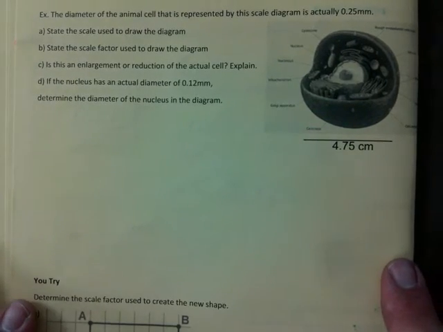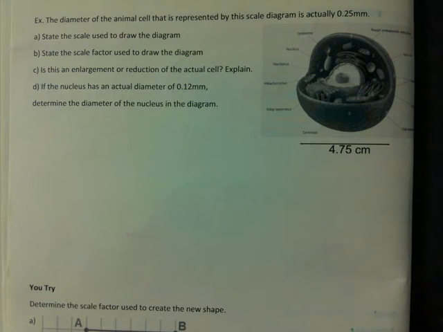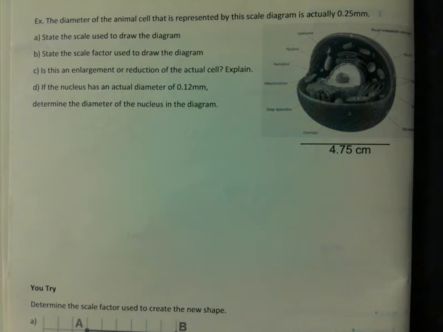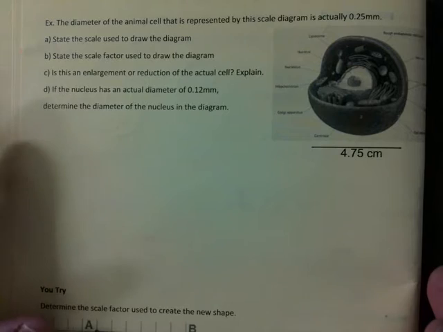I want you to try this one based on what we just did. Okay, I want you to try this one. If you make a mistake, big deal. We're going to erase, and I'm going to go over this anyways. But for now, you give this a try. See if you can wrap your head around what we just did. I think I'll take it back.